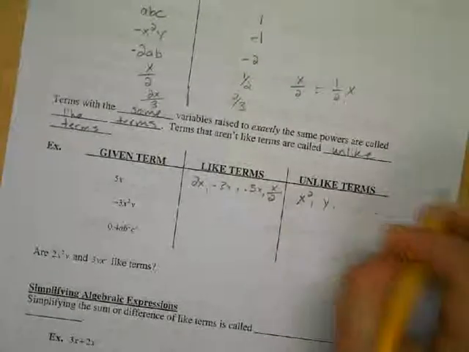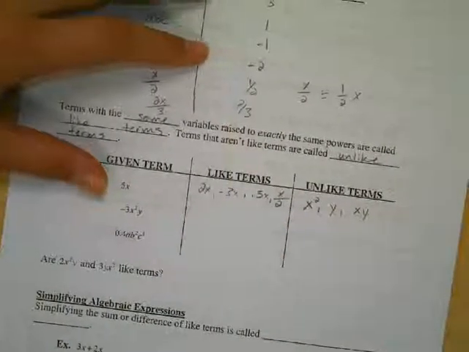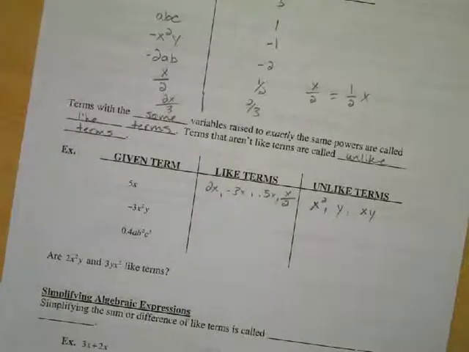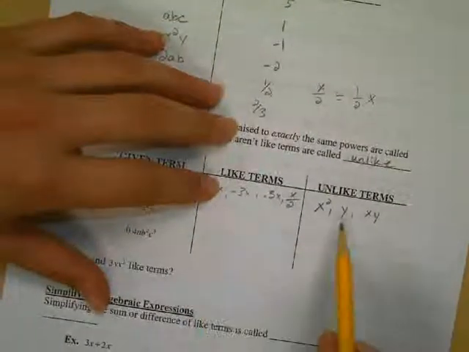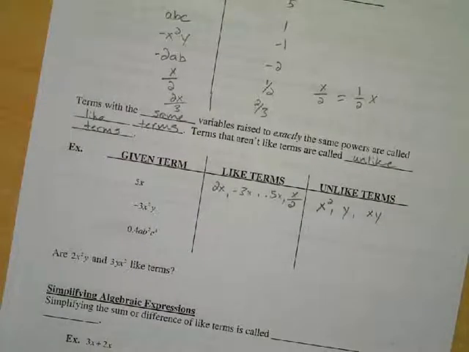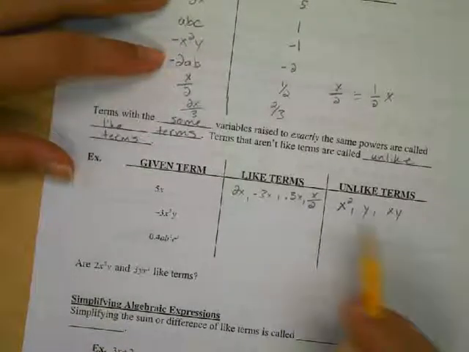They have to have the exact same variable, and they have to have just that variable. So xy would not work because this is just an x, so it only matches up with other ones that are just x's. You have to imagine that x has a very specific value. If it's x squared, that's a bigger value than x, so if I add another x squared to an x, they're not going to be the same thing. So those would be unlike terms. There's an infinite number of unlike terms that I can put there, but these are just some examples.